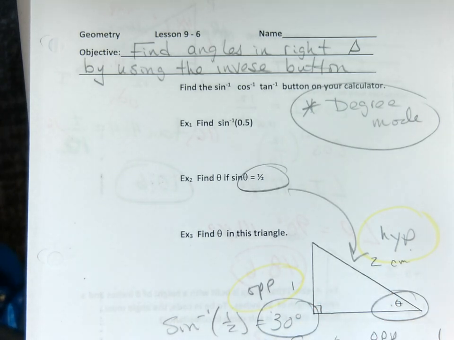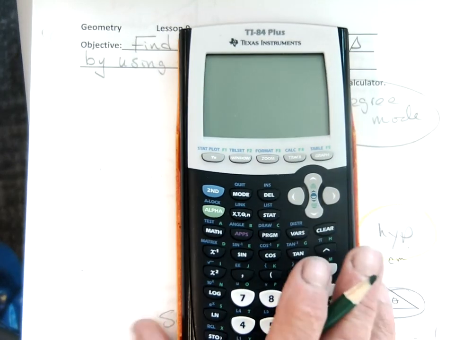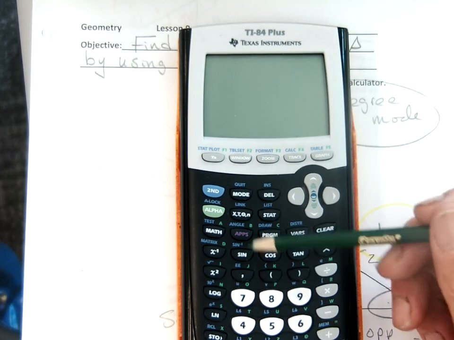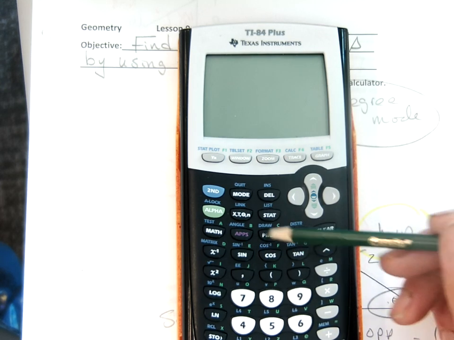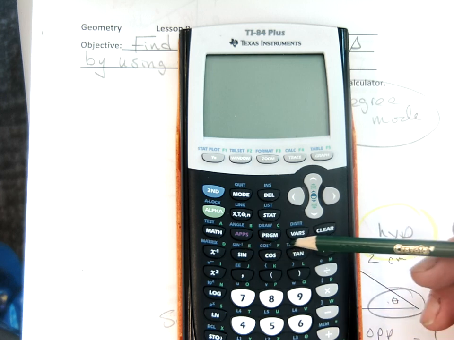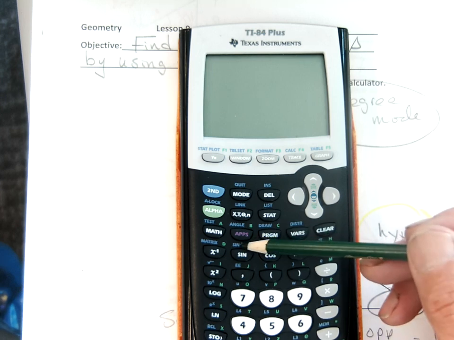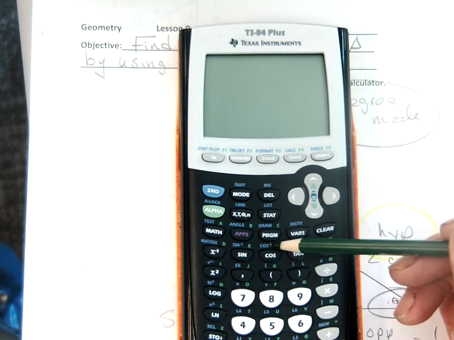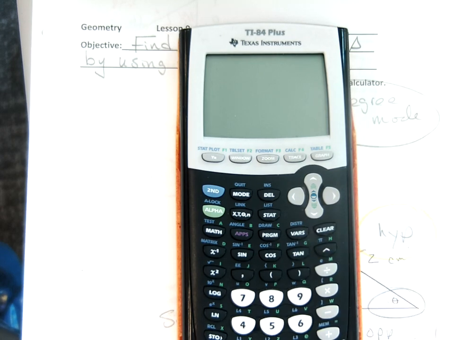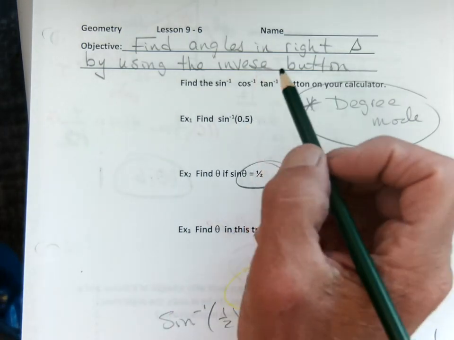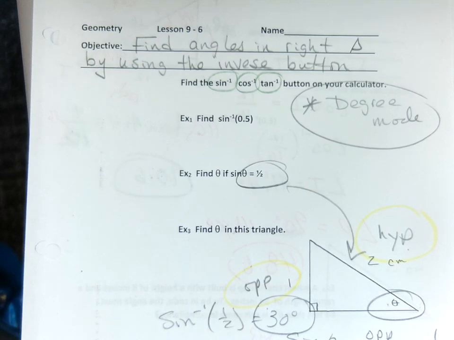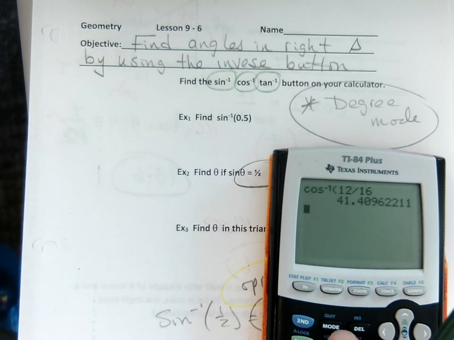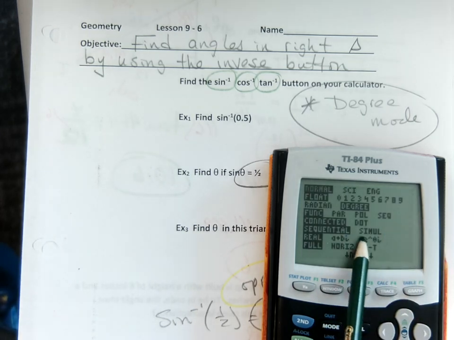So, in our calculator, there is our sine, cosine, and tangent. But these little blue sine⁻¹, cosine⁻¹, and tangent⁻¹, those are the buttons you push whenever you want to find an angle. So if you want to find an angle, you push sine inverse, cosine inverse, or tangent inverse. Those are the buttons. First of all, degree mode, because if you're in the wrong mode, then you're not going to get an angle in degrees. You have to be in degree mode.